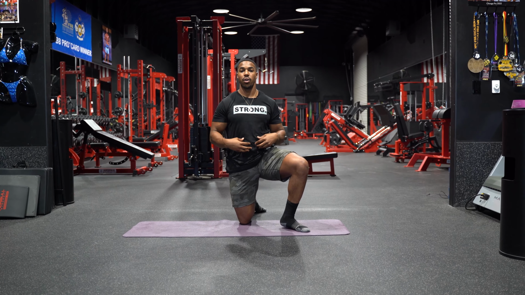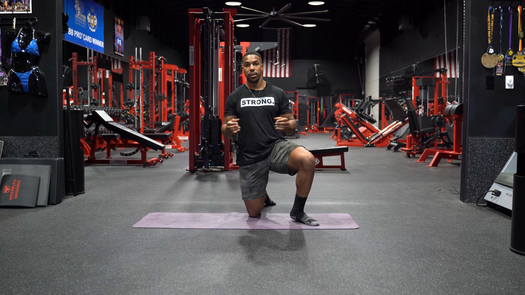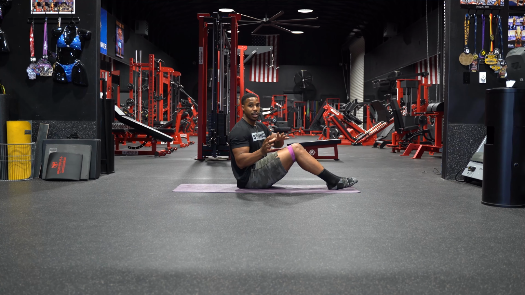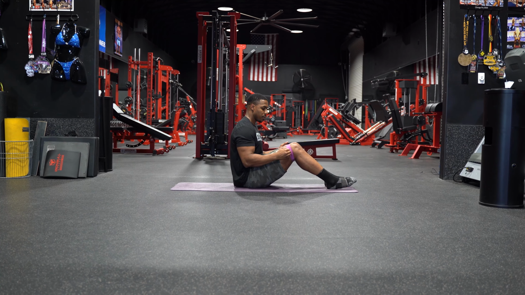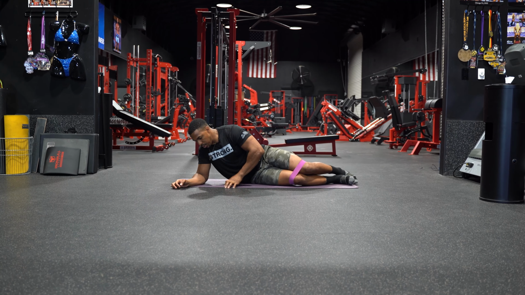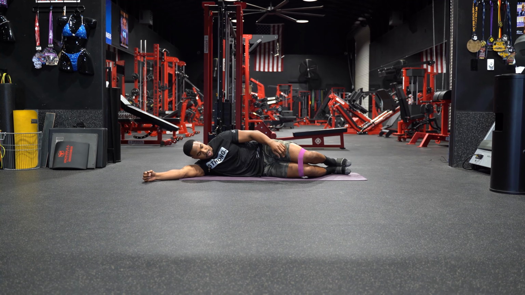Our glutes and our core are the two main areas that stabilize this area of our body. So if we can get these muscles firing and functioning properly, it helps to alleviate that sciatic discomfort. So for clamshells, you're gonna take an exercise band and place it around the top of your knees here. From here, you're gonna roll onto your side, keeping your hips and shoulders stacked on top of one another.